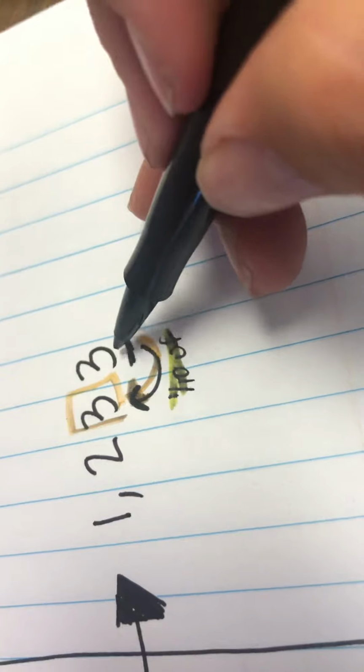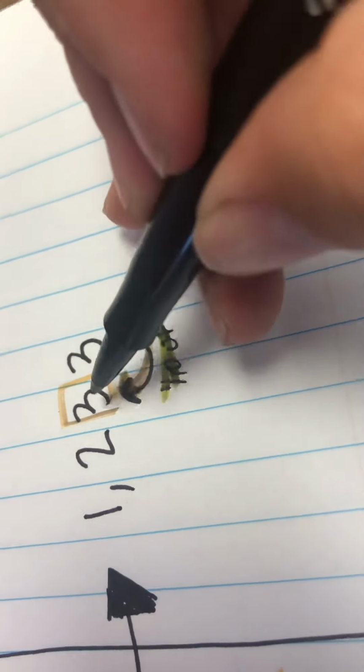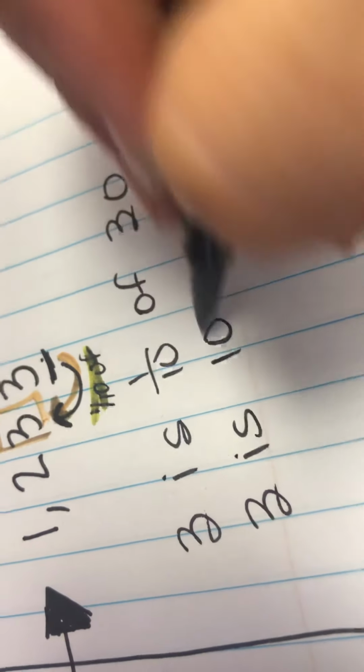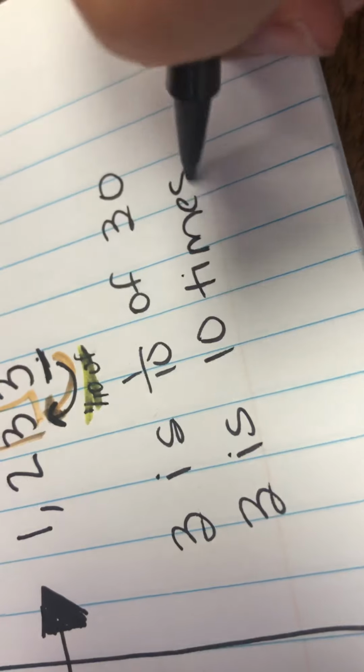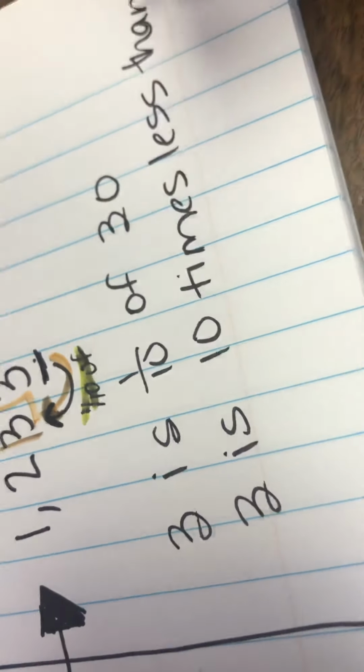Okay, so we can summarize that 3 is 1/10 of, or 10 times less than 30. So 3 is 1/10 of 30. 3 is 10 times less than 30. And you learned this standard in 4th grade.